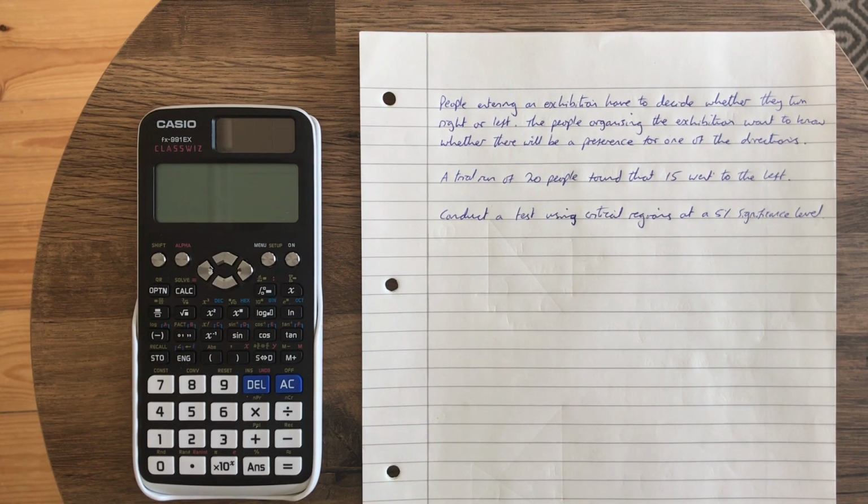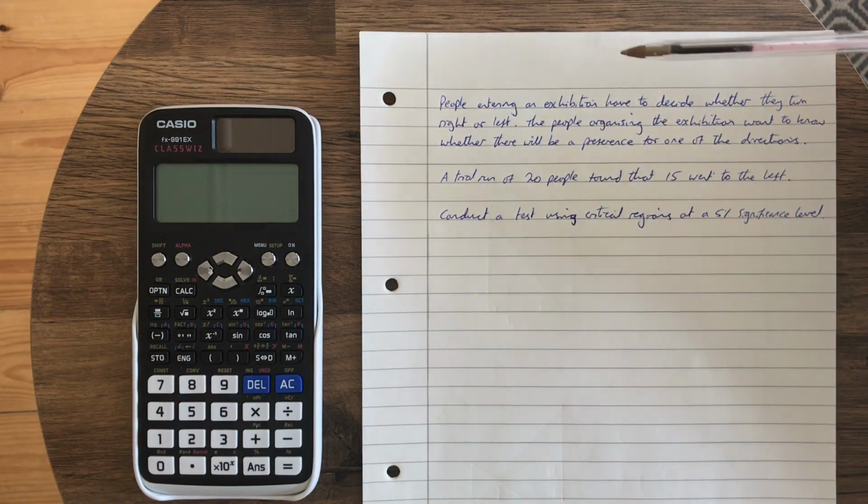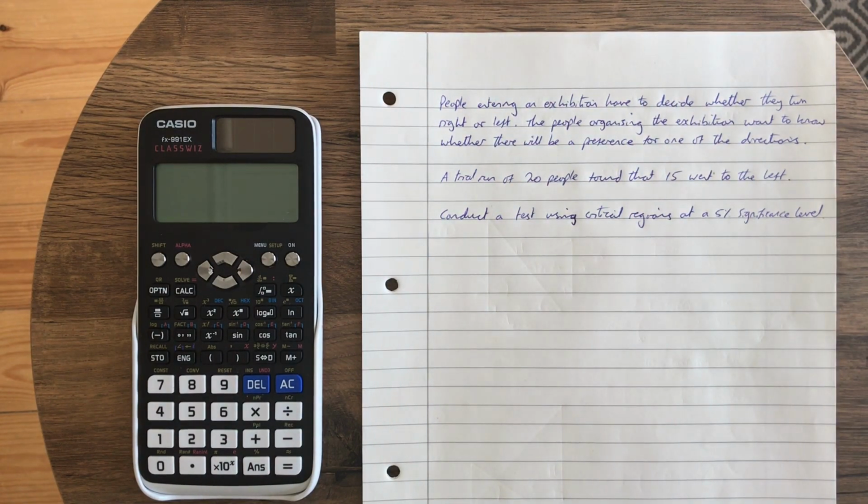So if I just read the question out to begin with, it says, people entering an exhibition have to decide whether they turn right or left. The people organising the exhibition want to know whether there will be a preference for one of the directions. A trial run of 20 people found that 15 went to the left. Conduct a test using critical regions at a 5% significance level. So here we're actually being asked to conduct the test. So we want to come to a conclusion, and we're going to use critical regions to be able to do this.